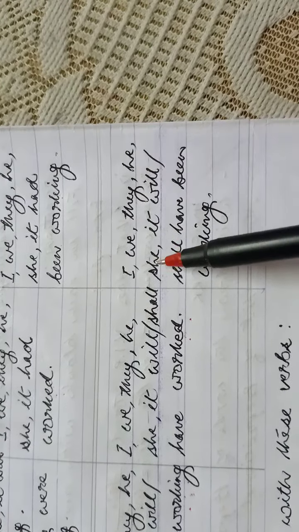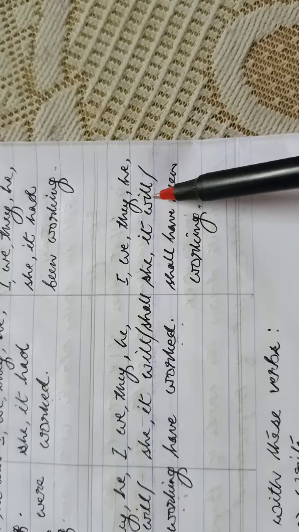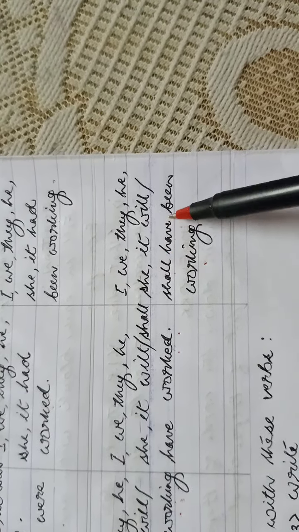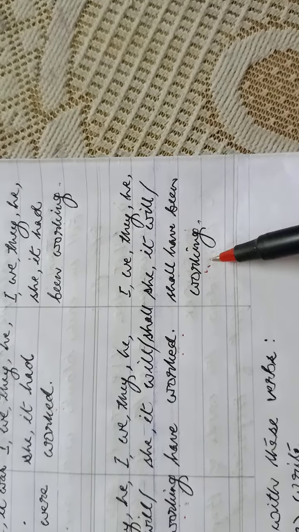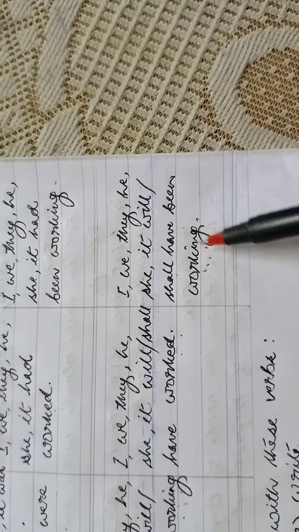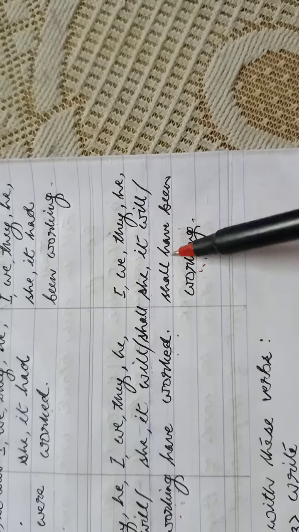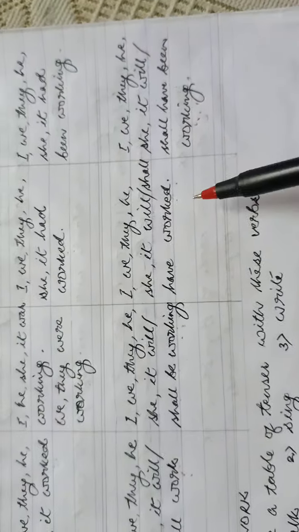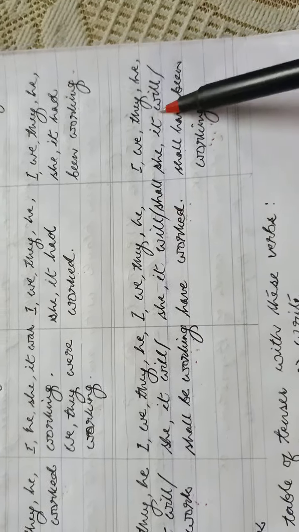And now the final, future perfect continuous tense. I, we, they, he, she, it will or shall have been working. So I shall have been working, we shall have been working, they shall have been working, he will have been working, she will have been working, it will have been working, right? So you saw how the verb work is used in future tense in 4 different forms, right?